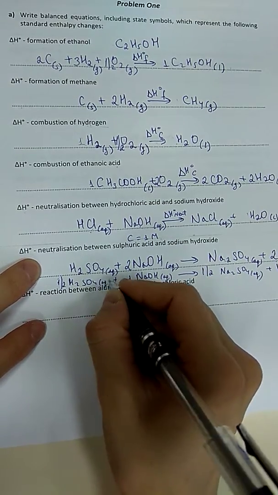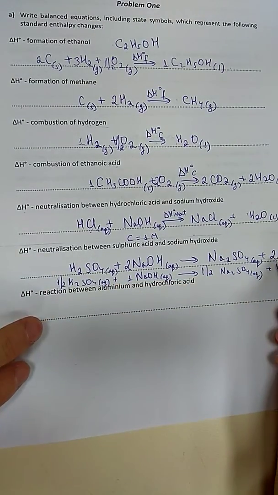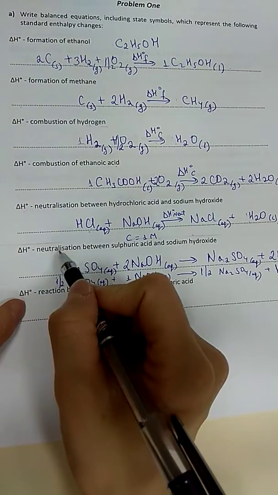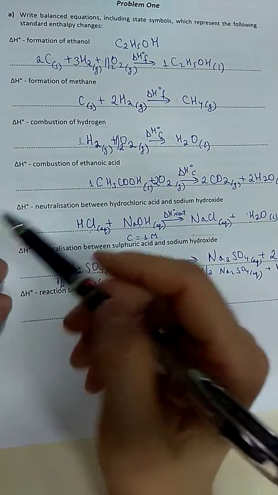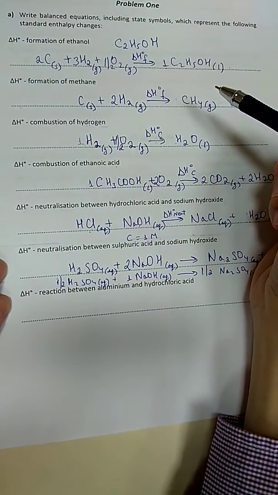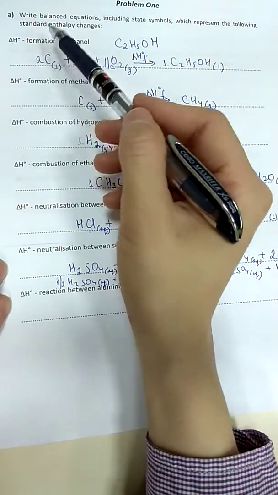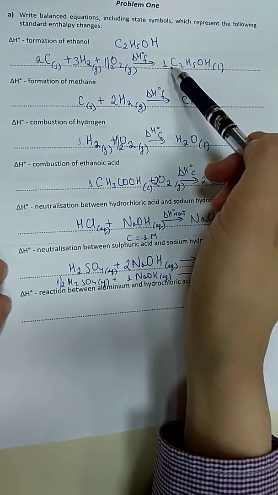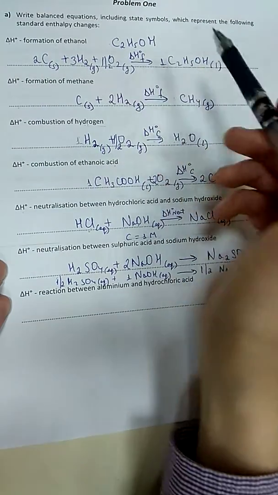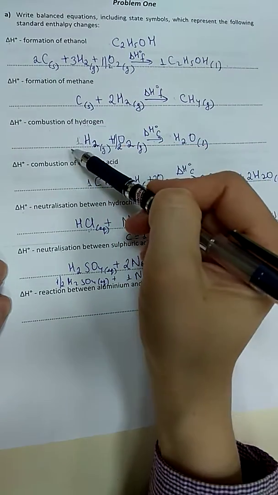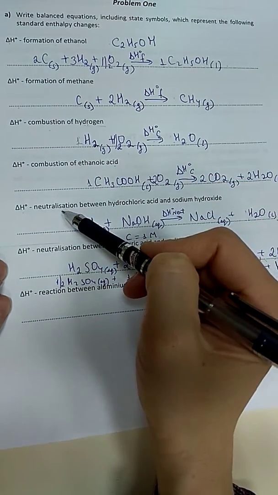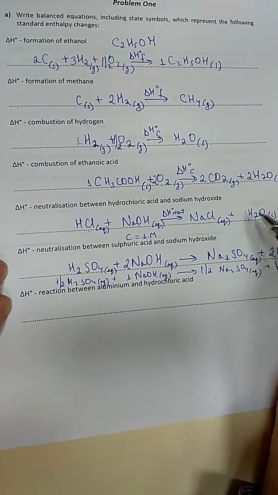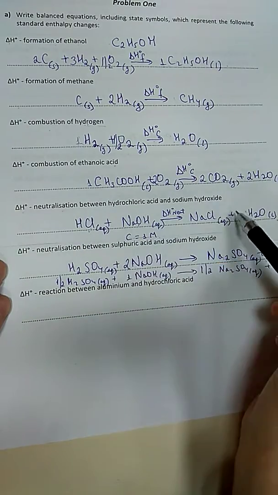Okay, so your aim should be to get 1 mole of water in neutralization. You don't have to memorize all definitions, you just need to find keywords. So formation means you must be forming 1 mole of compound from its elements. Combustion, you are burning 1 mole of substance with oxygen. Neutralization, you are forming 1 mole of water. And all coefficients should rely on that.